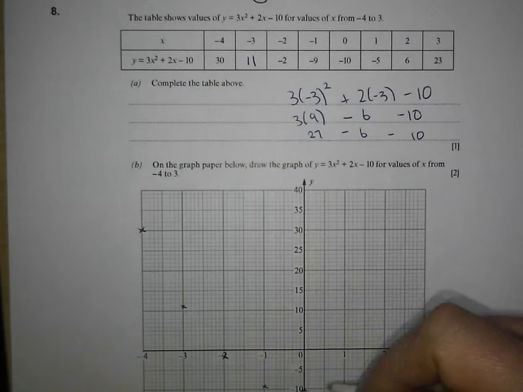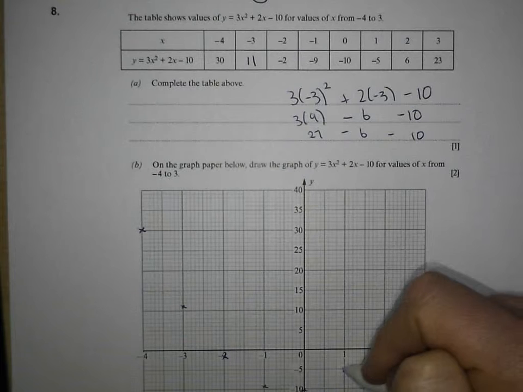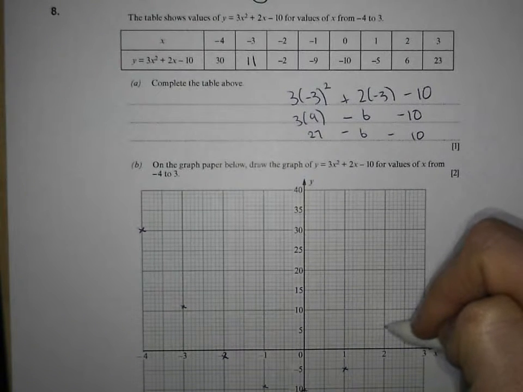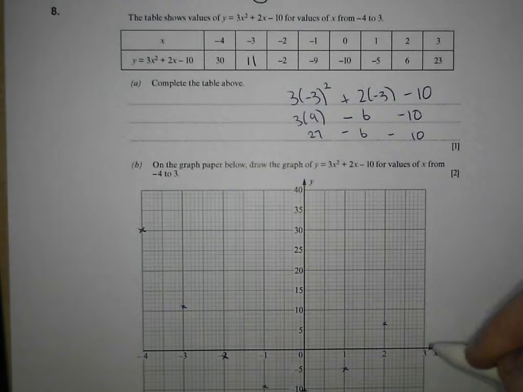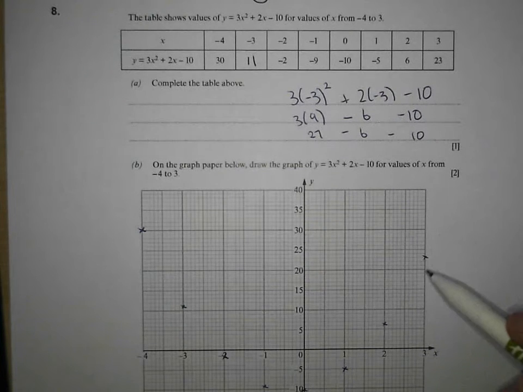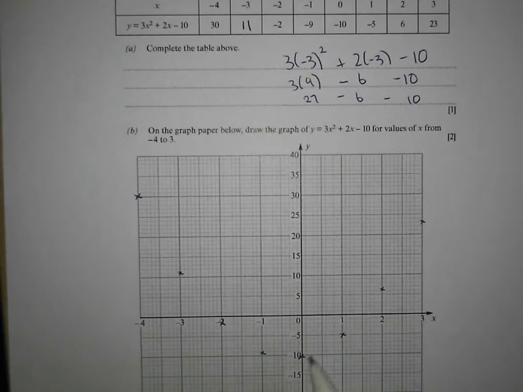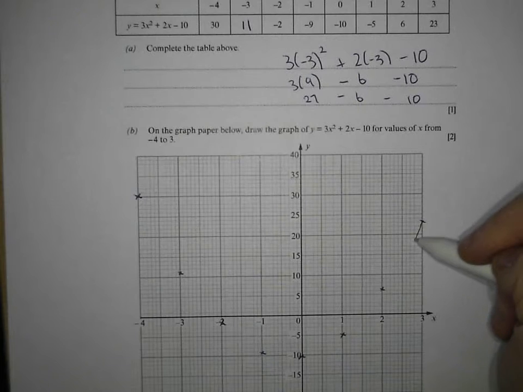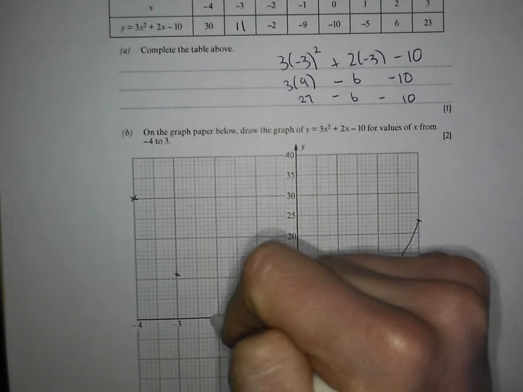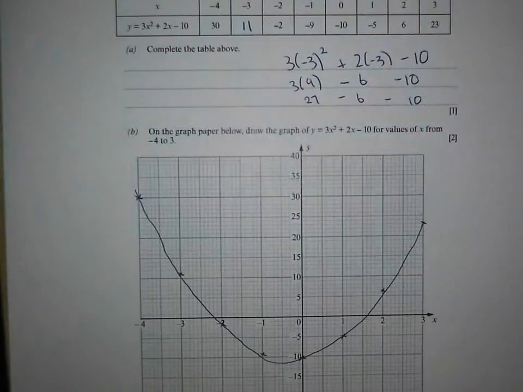When x equals 1, y equals minus 5. When x equals 2, y is equal to 6. And when x equals 3, y is equal to 23. So a dodgy looking graph, but hopefully we can see that that is going to form a little U shape. Don't just assume that this is the bottom of the U-shaped graph. Don't be afraid to go a little bit further below if you think it's going to lead to a smoother curve. And you've got to go through each point with as smooth a curve as possible.